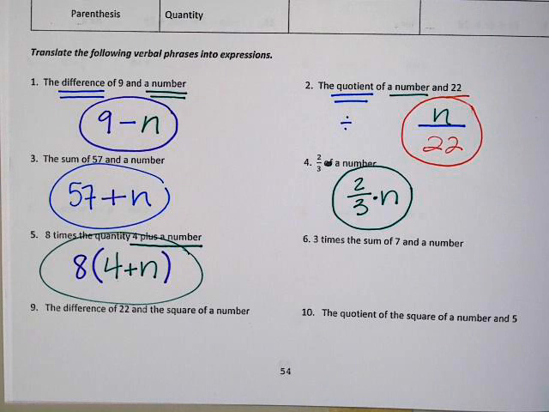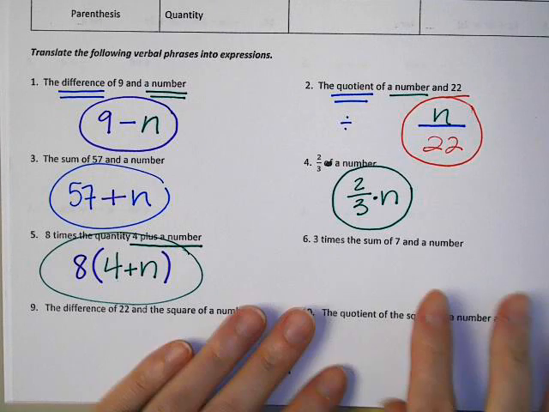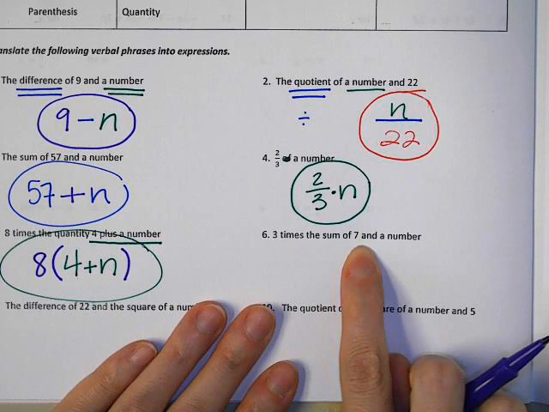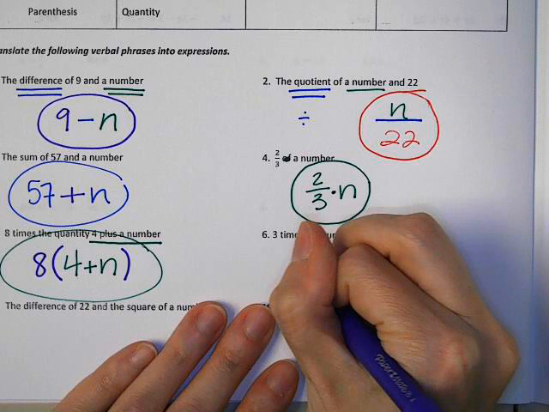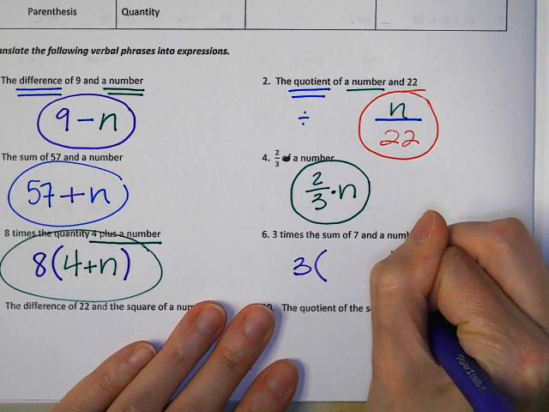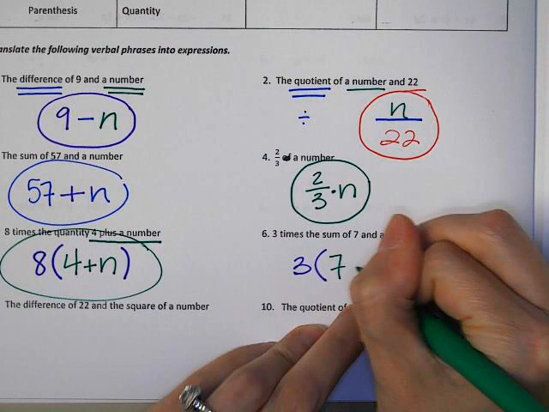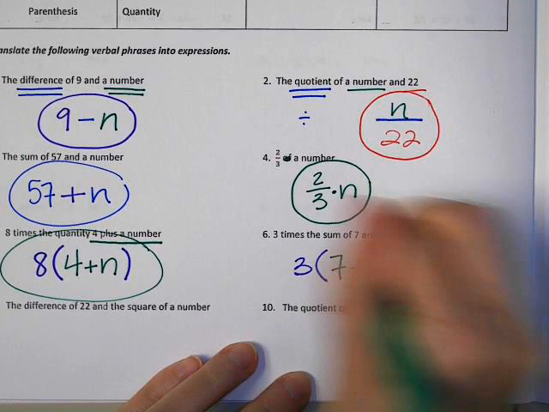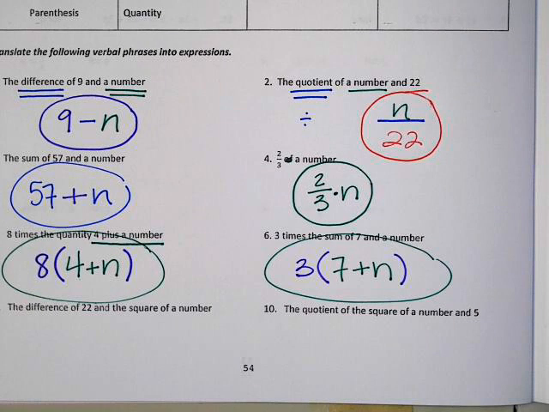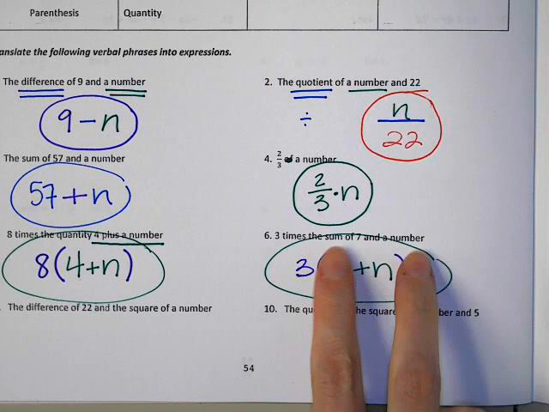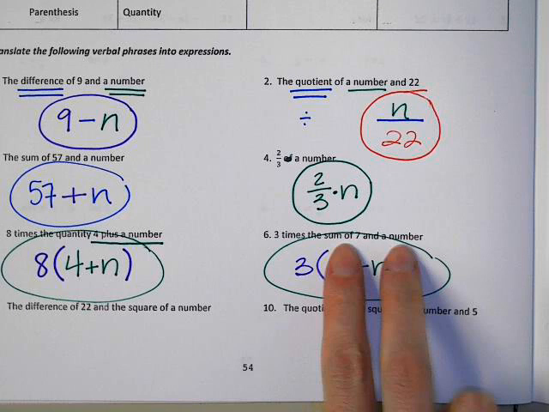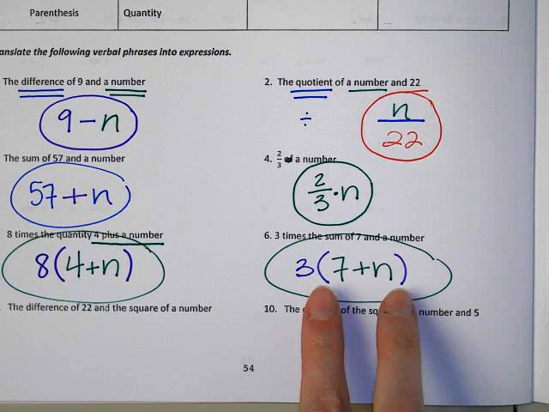All right, number 6. 3 times the sum of n and a number. Now, this one doesn't say the word quantity, but it is. It's 3 times the sum of a number and n. So 7 plus n. So sometimes it doesn't say quantity, but if you're multiplying by more than one thing, you need a parenthesis.